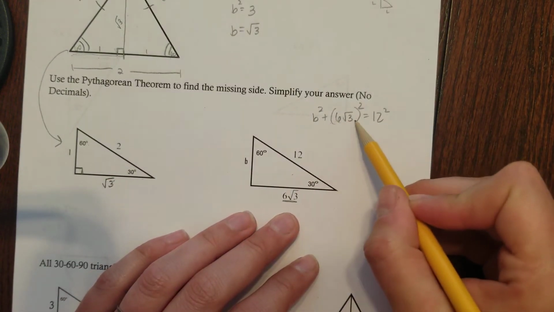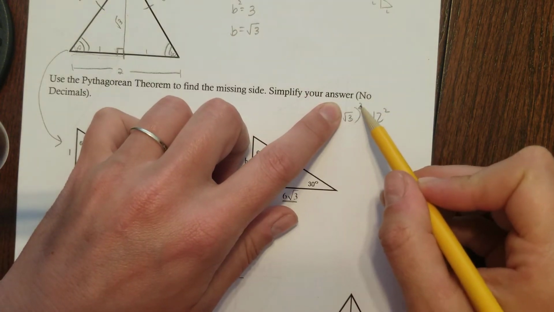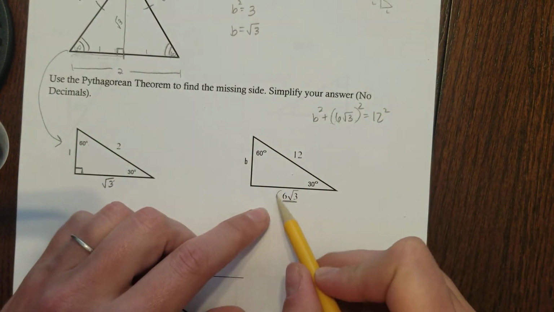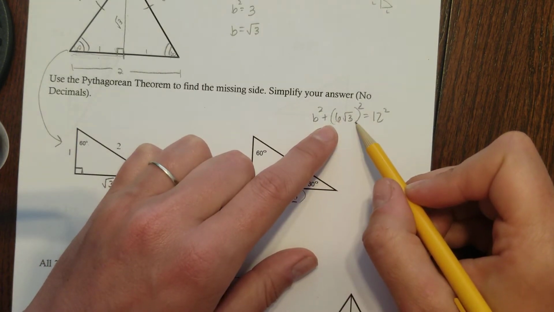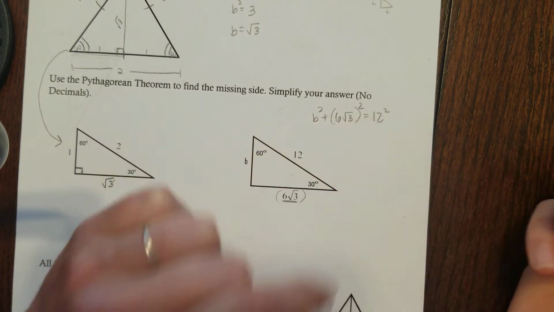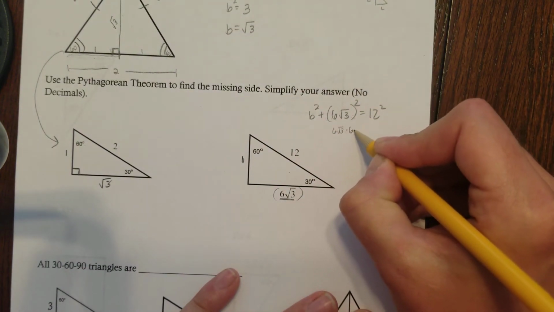If you forget to put parentheses around this, then you're only gonna square the root 3, but we need to square the whole side. So if you put this in your calculator, it's going to give you the wrong answer unless you put parentheses around it. Because what this means is 6 root 3 times 6 root 3.